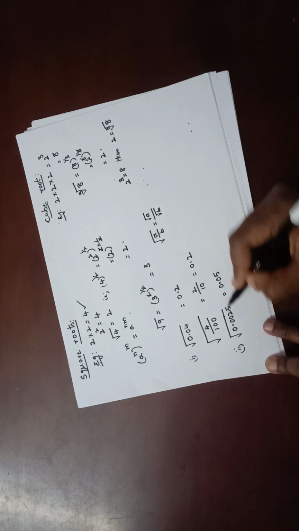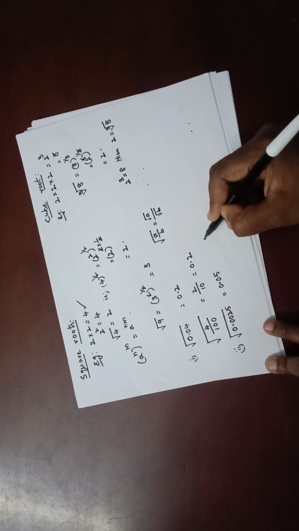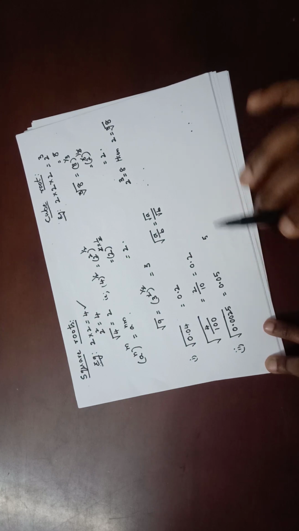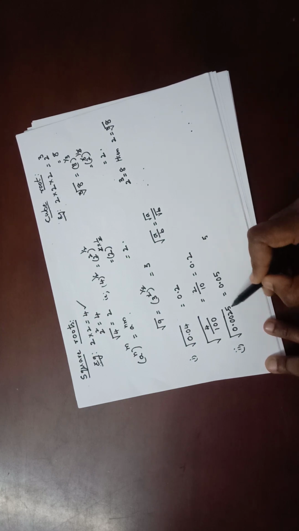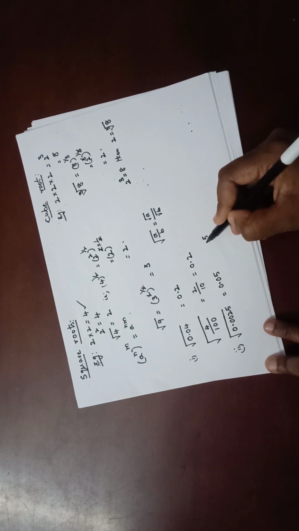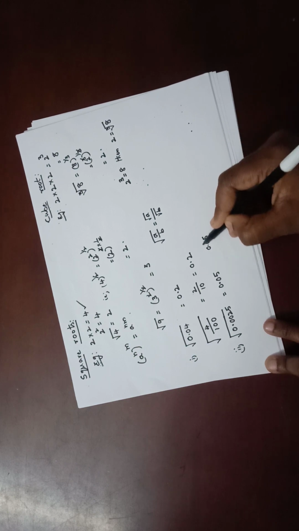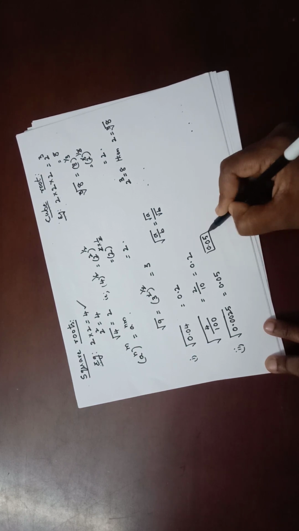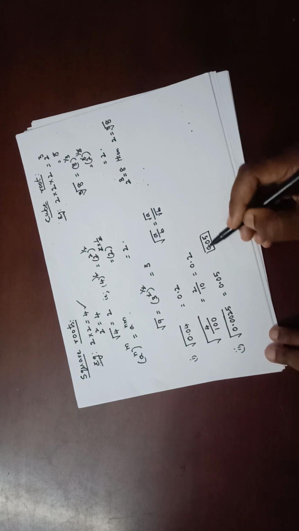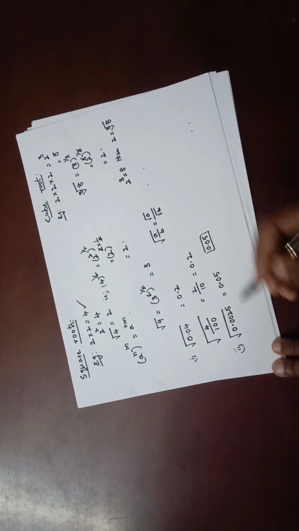Square root of 25 is 5. So 5 is there. So 4 decimals, square root of 4 decimals is 2 decimals. 2 decimals I need, so we will write like that. 0.05. It's a bit difficult to me, means.